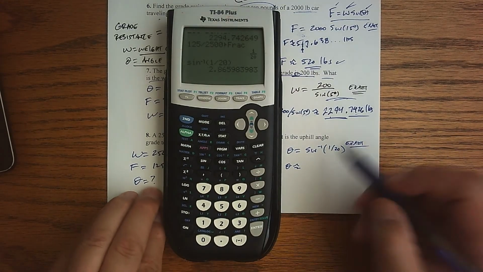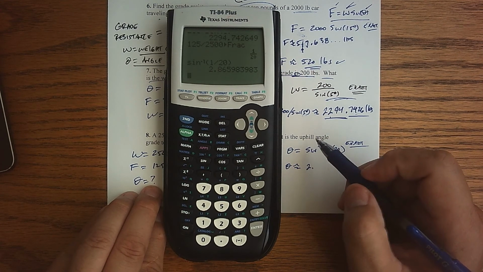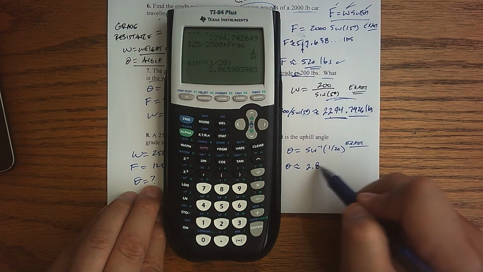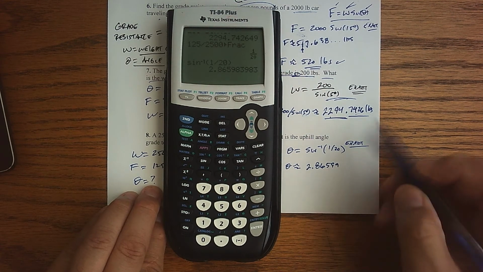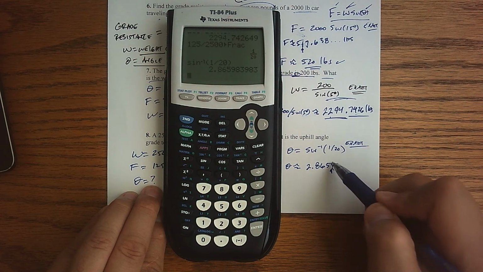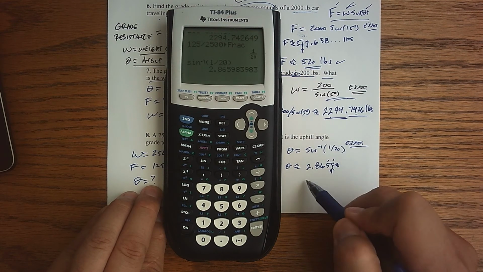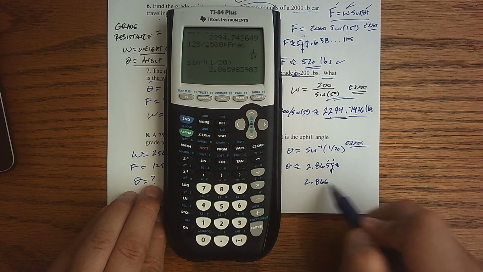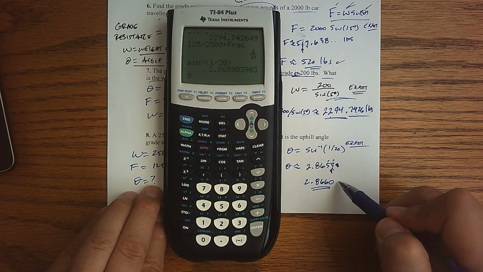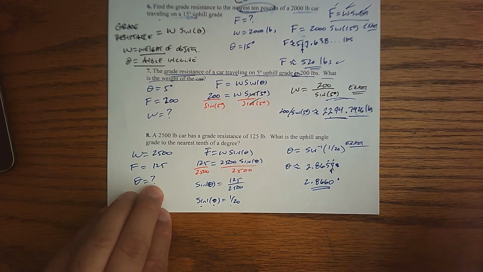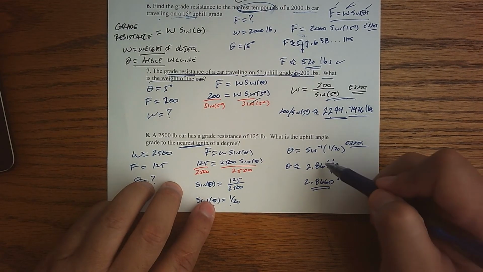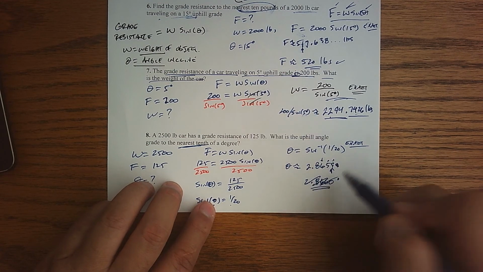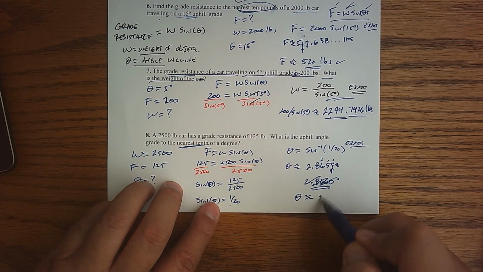And it looks like it's 2.86598. We'll have to be careful here because that means the 9 turns to a 0 and the digit before it goes up. So we got 2.8660 degrees. And there would be our rounding off, oops, I said the nearest tenth. I better read my own directions. So there's our tenth. So it looks like theta is estimated to be 2.87 degrees.